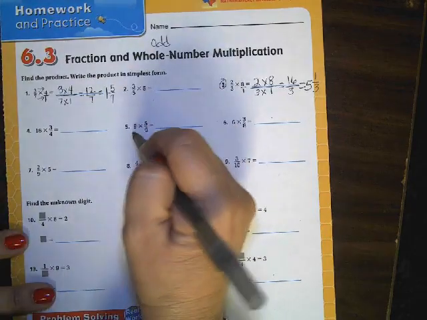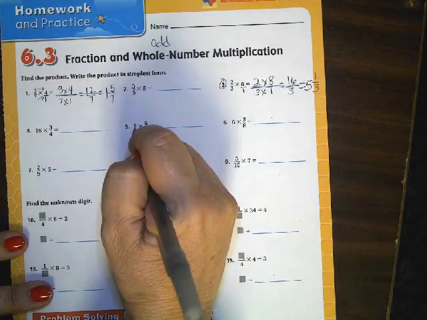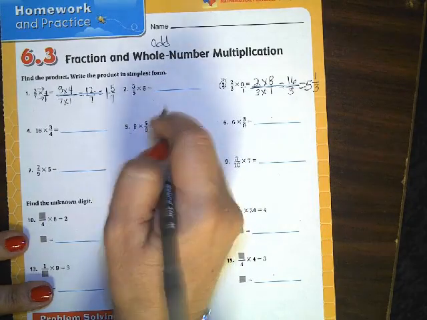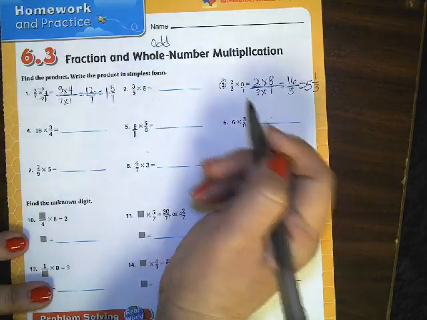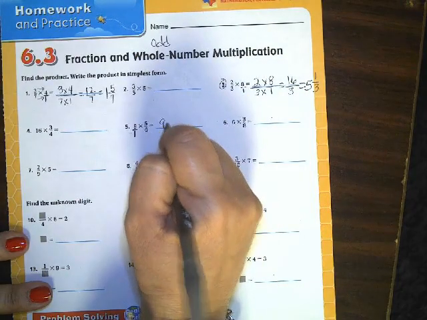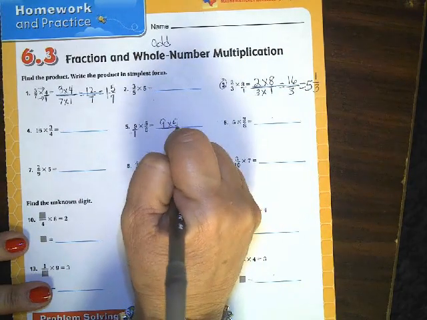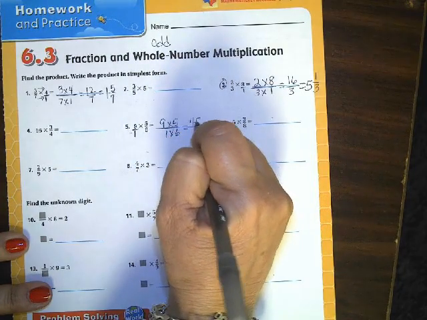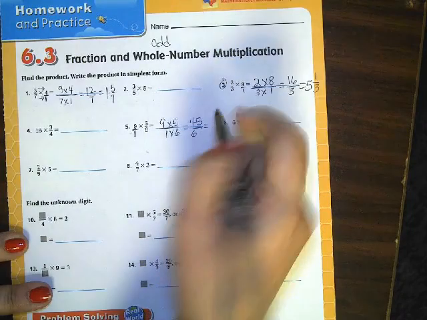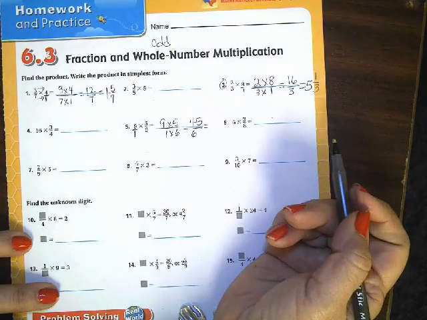And I want you to keep practicing on it. Don't stop. Number 5. I have 9 times 5 sixths. I need to change that into a fraction. I'm going to have 9 times 5 over 1 times 6. This is 45 over 6. 6 goes into 45 how many times?